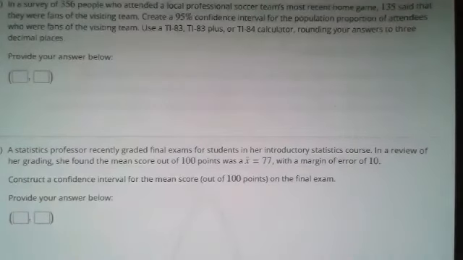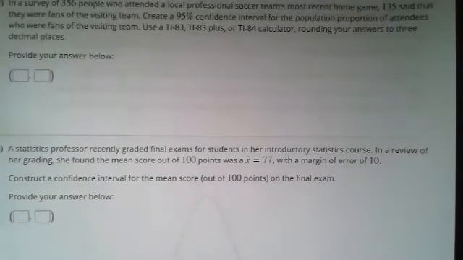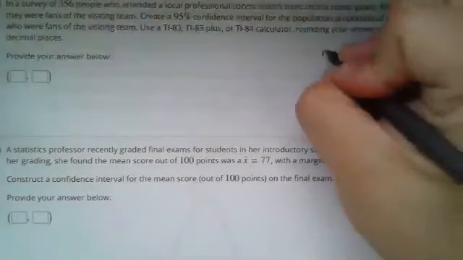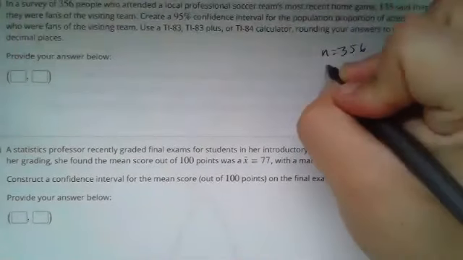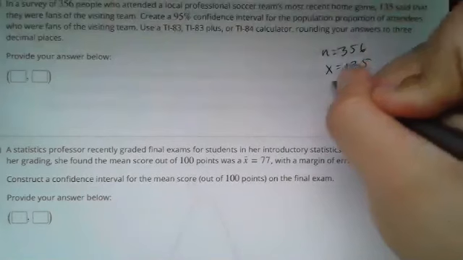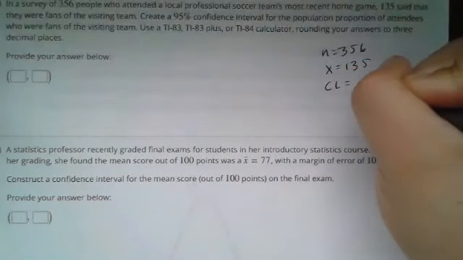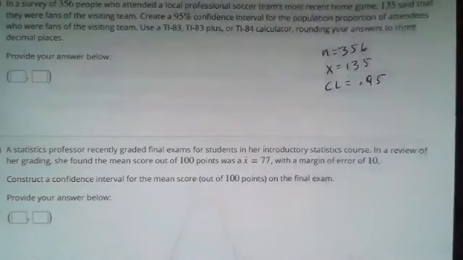Okay, so 27. We don't have all day. In a survey of 356 people who attended a local professional soccer team's most recent home game, 135 said that they were fans of the visiting team. Create a confidence interval. So we have N is 356, X is 135, and a confidence level of 0.95.